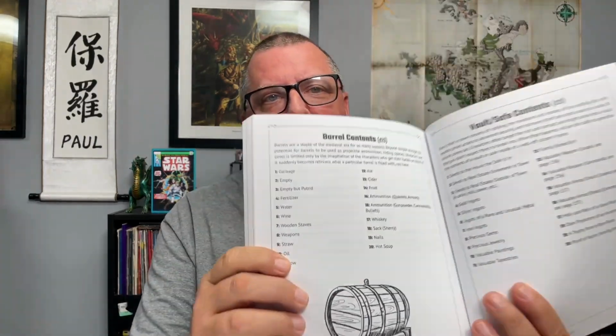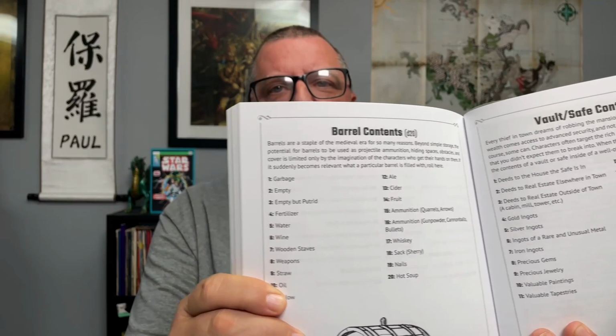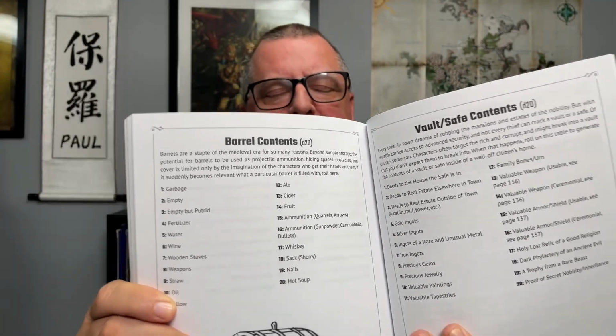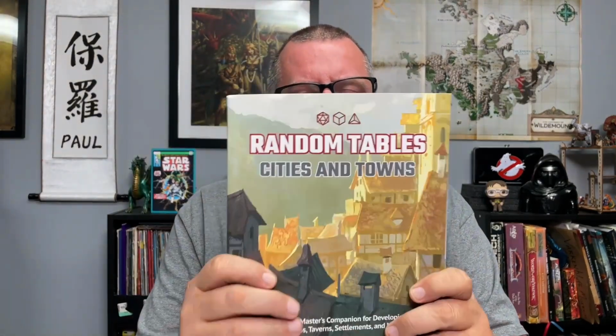It has D100s. It has barrel contents, right? So if you wanted to do that, you have vault and safe contents. Let's say they wanted to break into somewhere. Well, they could roll there on a D20, and they could find gold ingots. They could find family bones in an urn. They can find a dark phylactery of an ancient evil, right? So once again, great storytelling device.